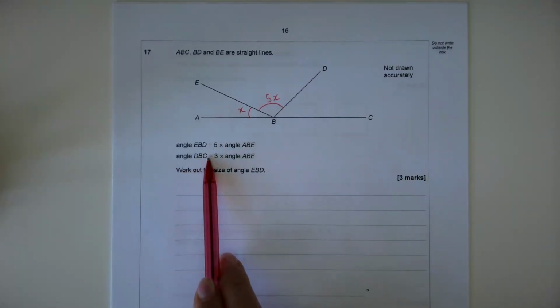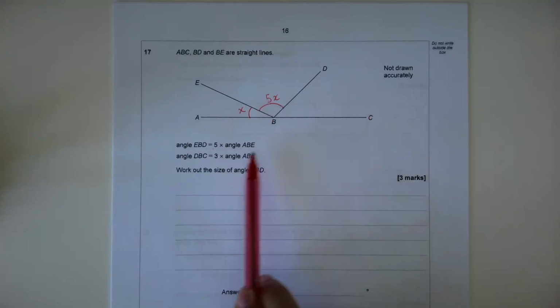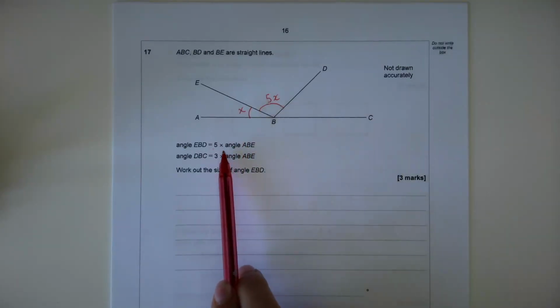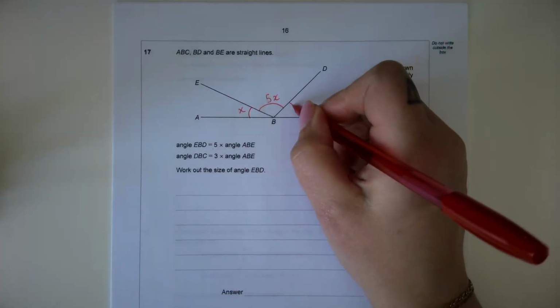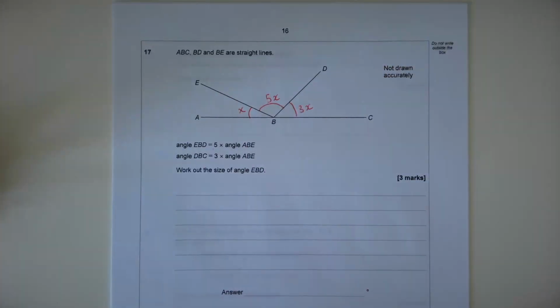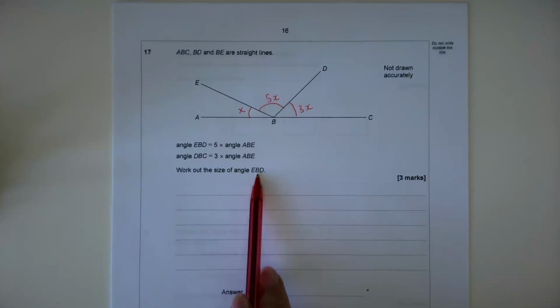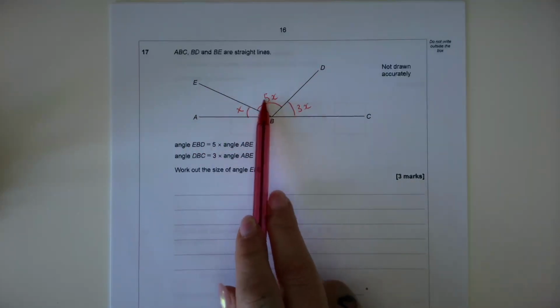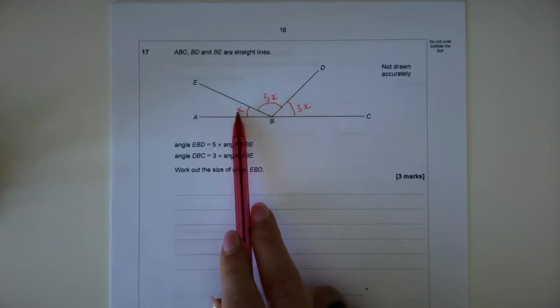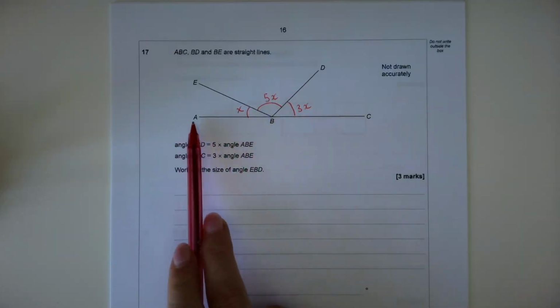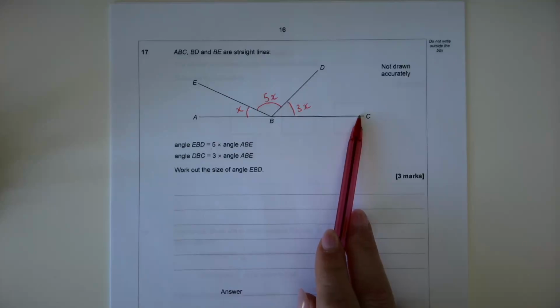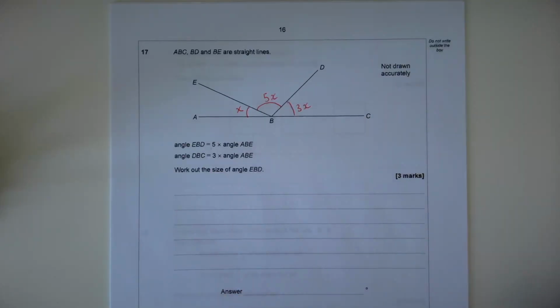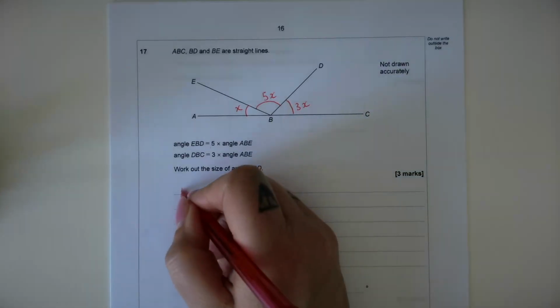Then it says DBC is 3 times the angle ABE. Well, we've already labelled that X. If it's 3 times X, I'm going to label that as 3X. Then it says work out the size of angle EBD. So we're wanting the size of this angle. However, we don't know what that X value is yet. We're dealing with angles on a straight line. Angles on a straight line add to 180.